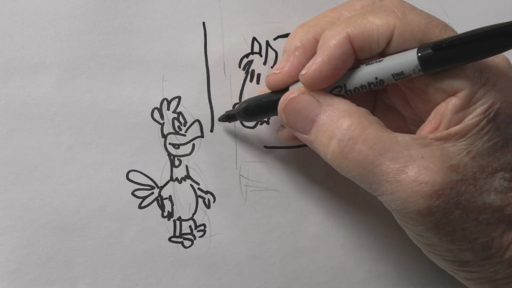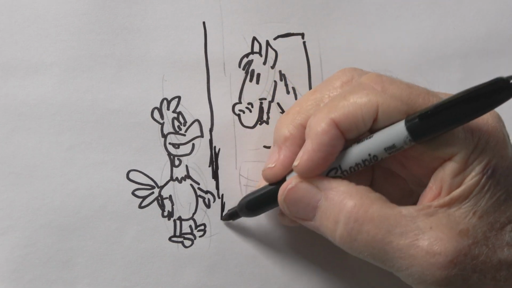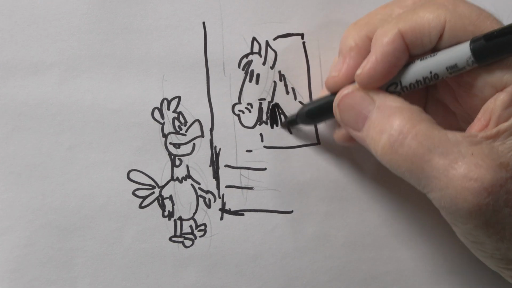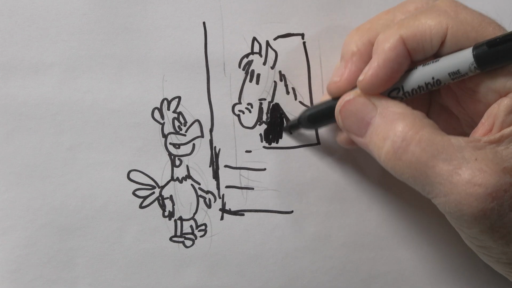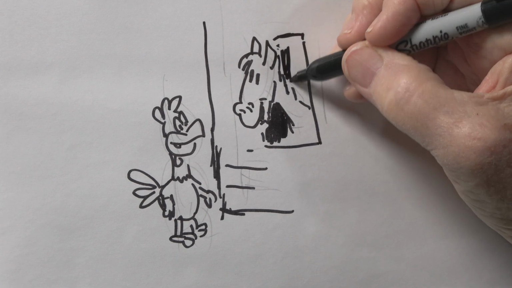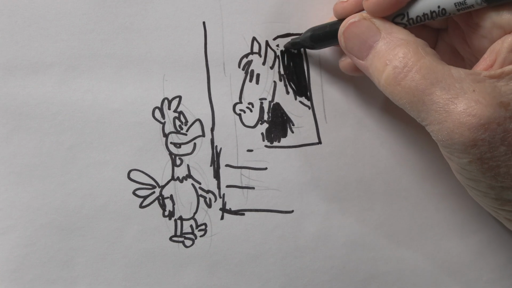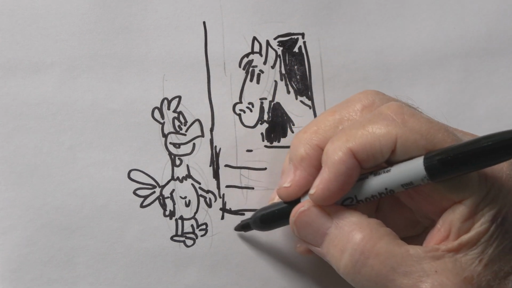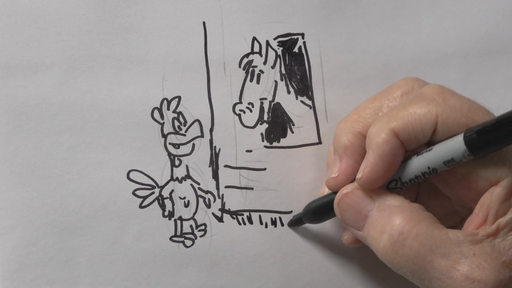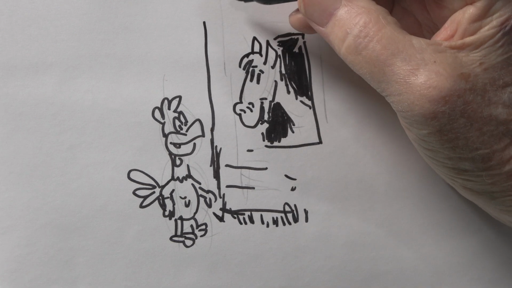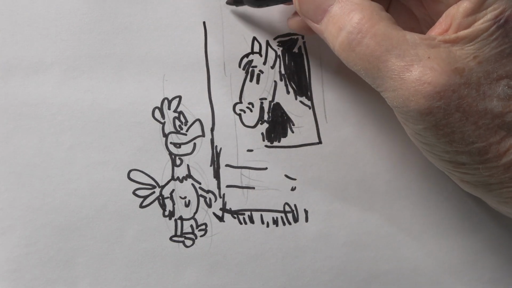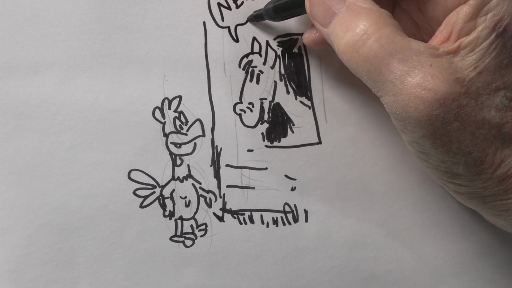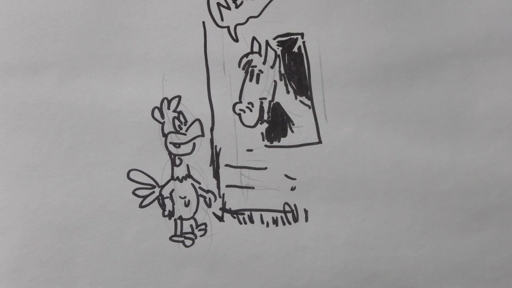So here's the rooster, and there's the barn, and blackening in to show it's dark in there. Who knows what they're talking about? Maybe they're feeling pretty good because this is not a work day, or it's good weather or whatever. He might be asking a question, and the horse might respond negatively. In other words, nay.